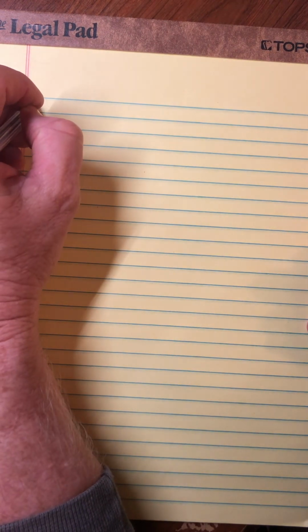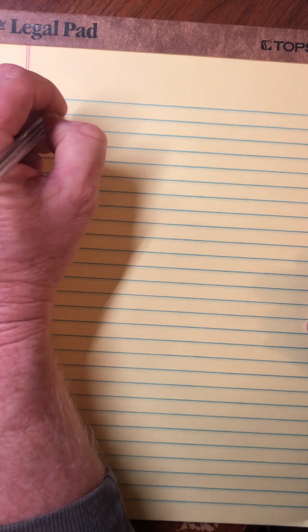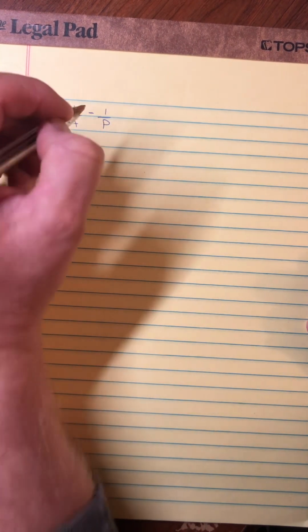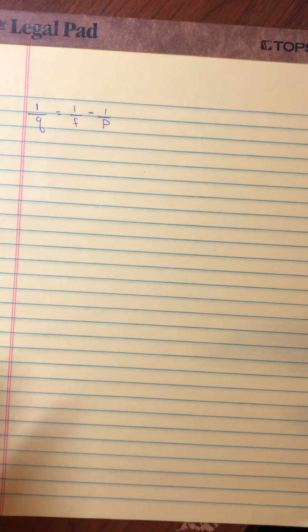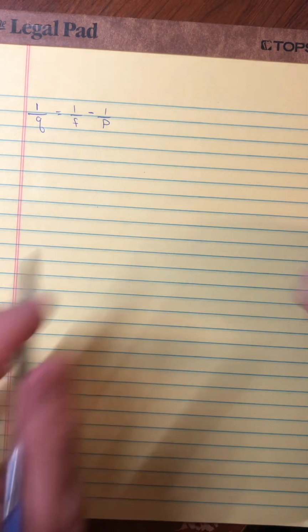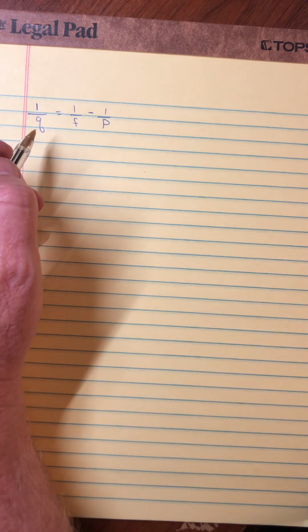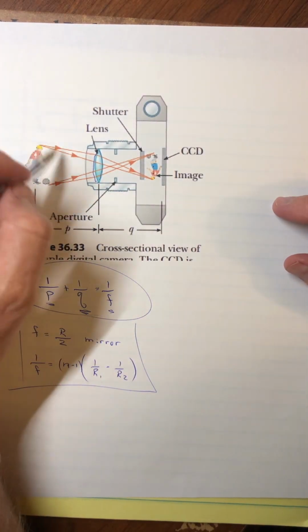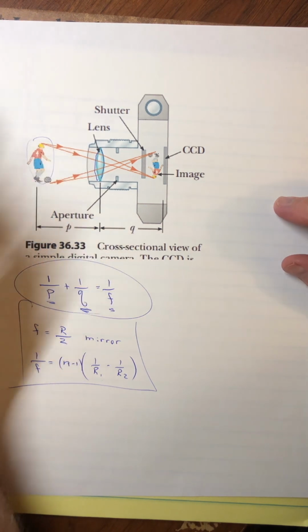Let me put this page aside here and say, if I were to rewrite this, 1/q = 1/f - 1/p, you can see something that is implied here in the math. And I'll come back to the picture. So this looks like we're trying to take a picture of somebody playing soccer.